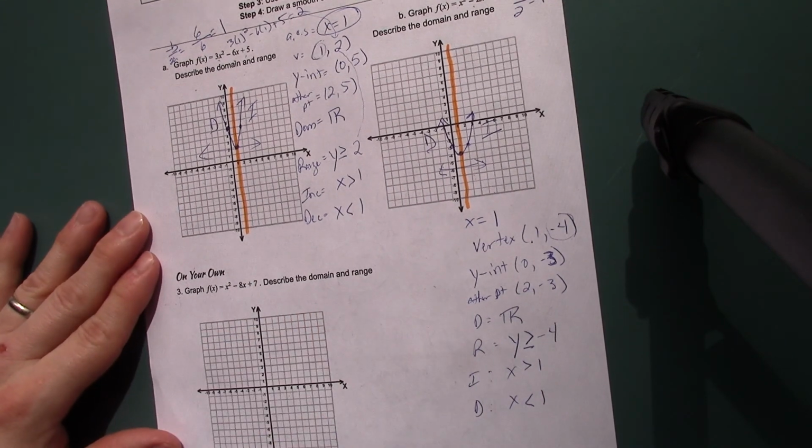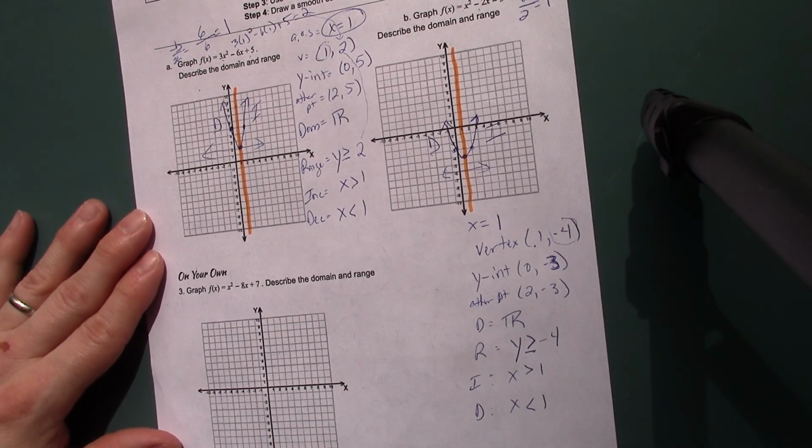Press pause maybe. Try this last one. I'm going to try and do it in under 3 minutes so I can keep this video to 20. Okay? Press pause. Try this problem.